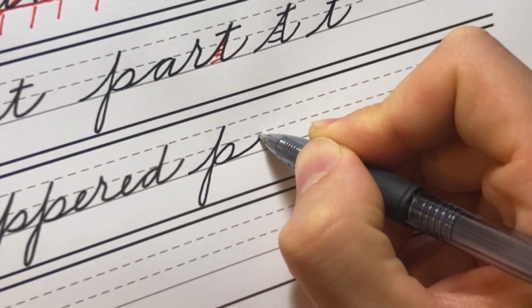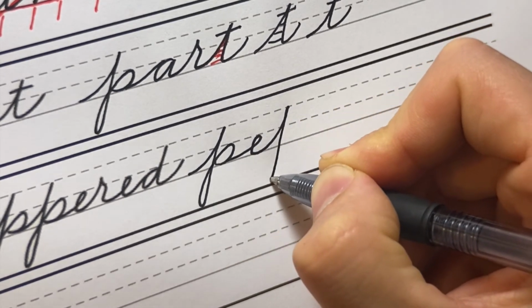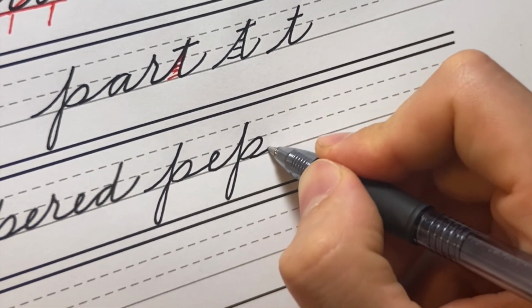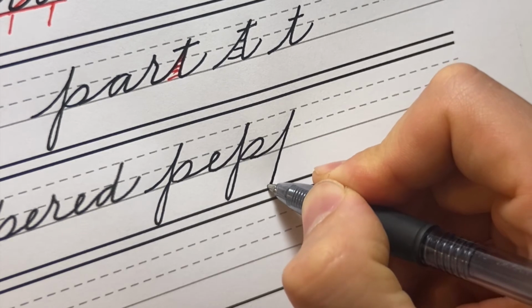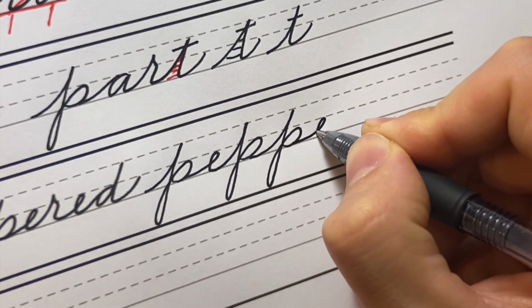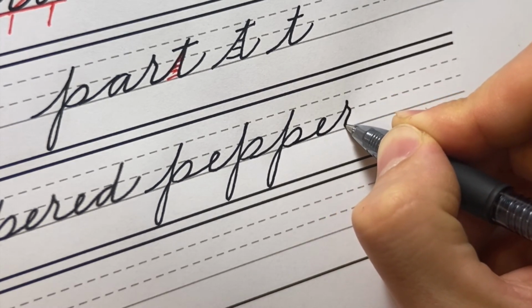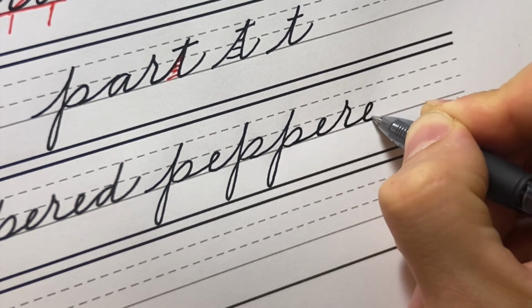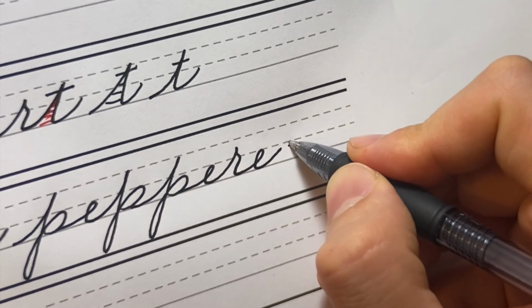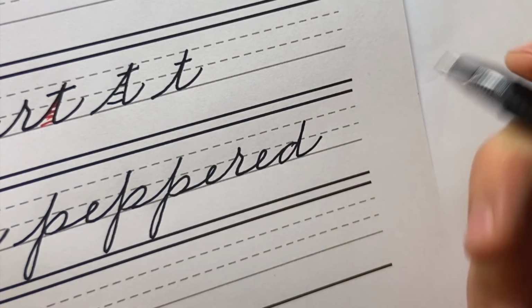Looking good. Nice wide spacing here on this E. Tight turn at the bottom. All right, first of our double P's. Second of our double P's. Can already tell I'm going to have some distinct differences between them. Come up above the X height for the R. All right, I'm going to move my paper again here, get back in my writing zone, and finish the word. Nice tight turn on that D.